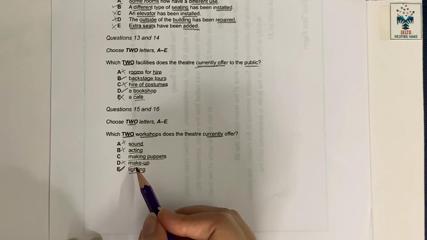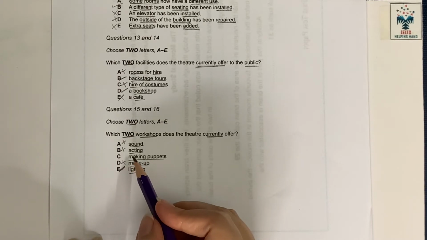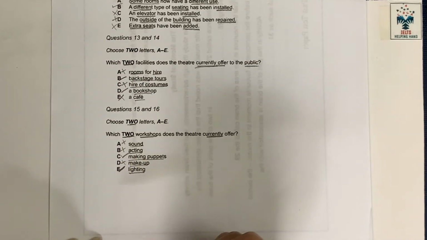A surprise success is the workshop on making puppets. We happen to have someone working here who does it as a hobby, and she offered to run a workshop. It was so popular, we're now running them every month.